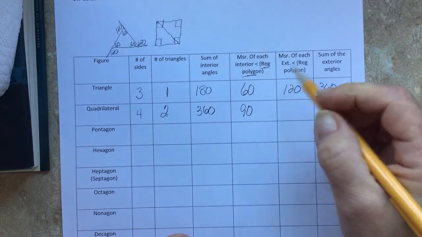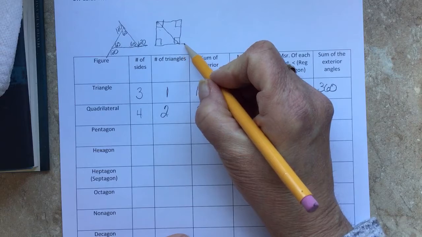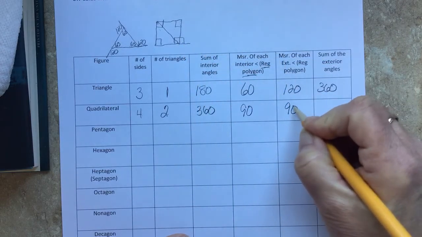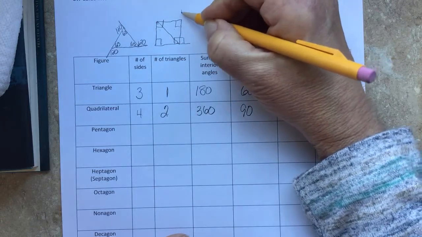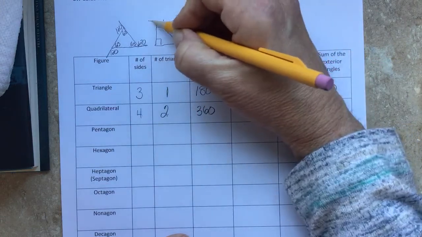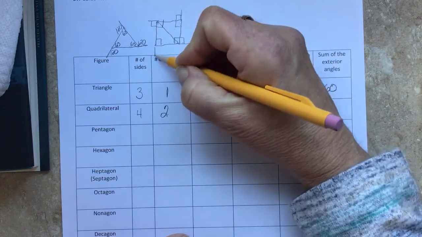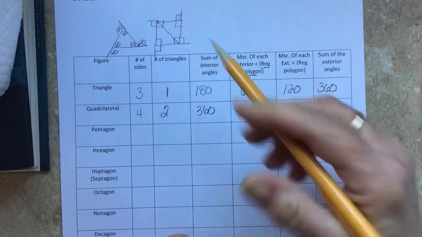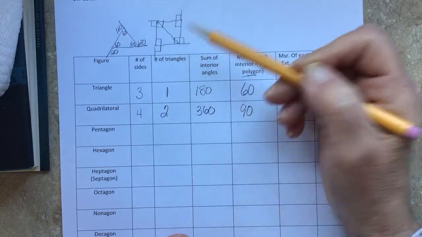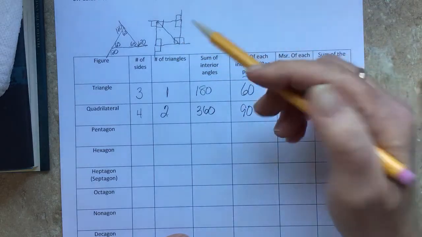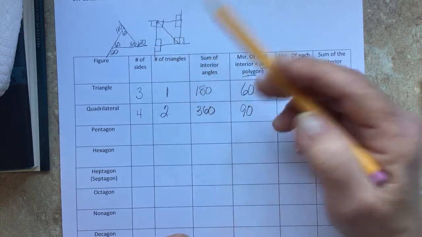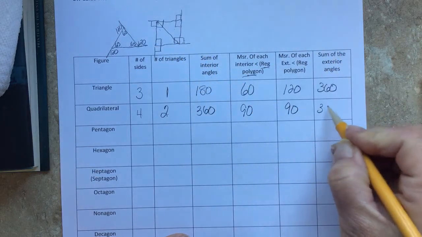All right, if the interior angle is 90, then the exterior angle is also 90. And I could do it here, here, and here. I'm just extending the side and doing an exterior angle. Again, I'm going to have 4 interior angles, so 4 exterior angles. The sum of the exterior angles is 1, 2, 3, 4 times 90, so 360.